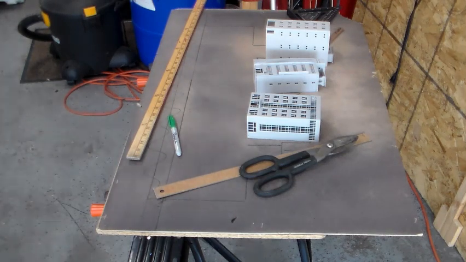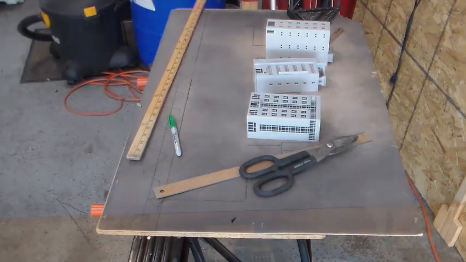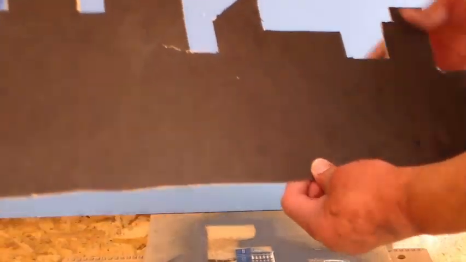So actually, after I get it cut out, I will start the video again. So I'm going to go ahead and start cutting that and show you the finished product. Okay, so I finished cutting. As it turned out, the back of this is already black, so that saved me some time.